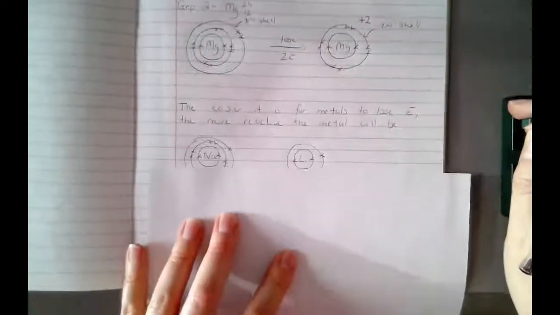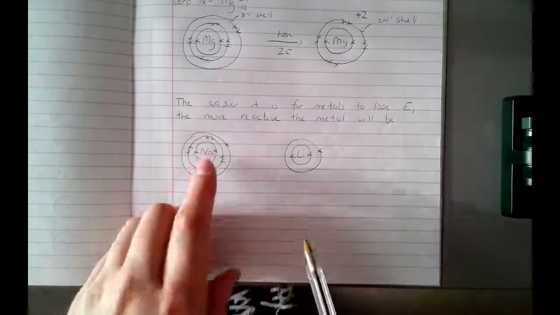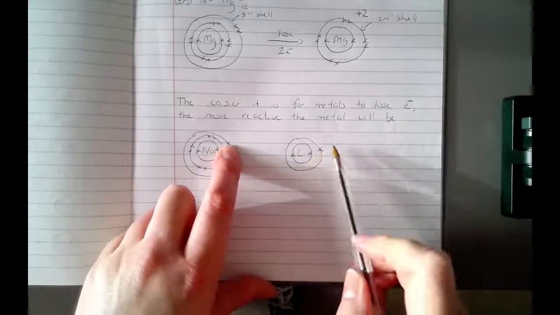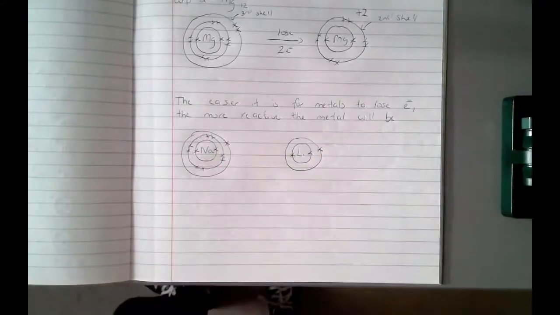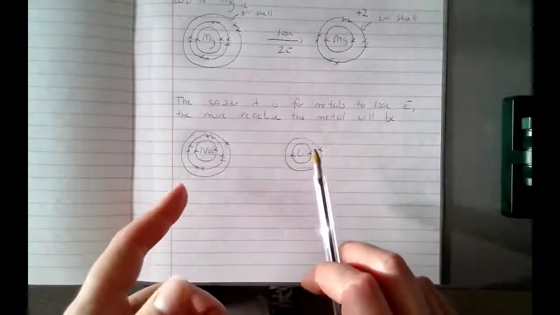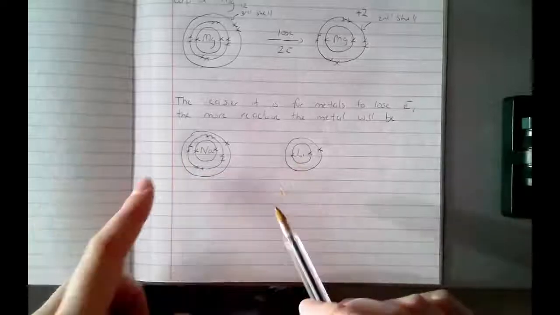So if I compare 2 group 1 metals, I've got sodium and I've got lithium. Again, they're both group 1 metals, so they both have 1 electron in their outer shell. They are both trying to lose 1 electron when they react. But I have to ask myself, which is going to find it easier to lose the electron, lithium or sodium?